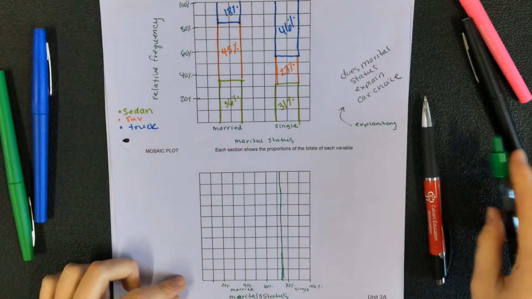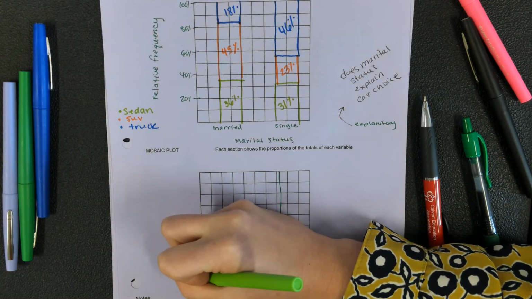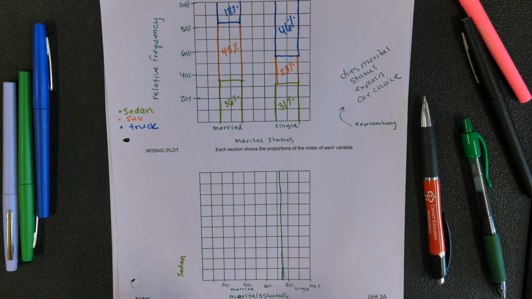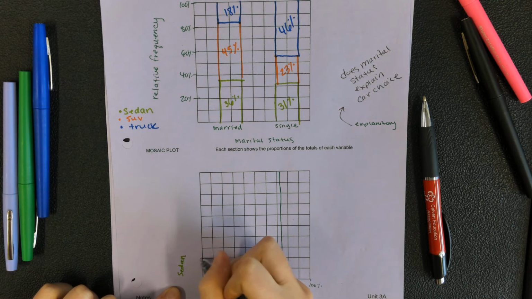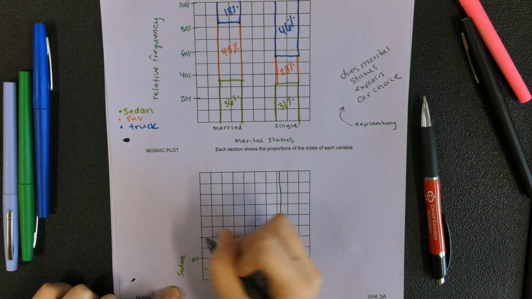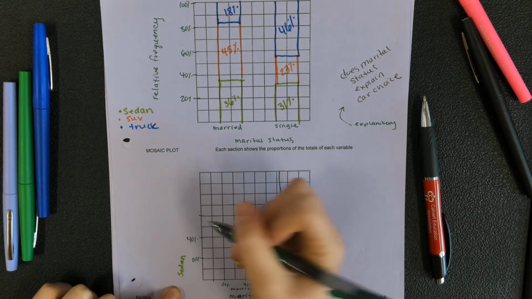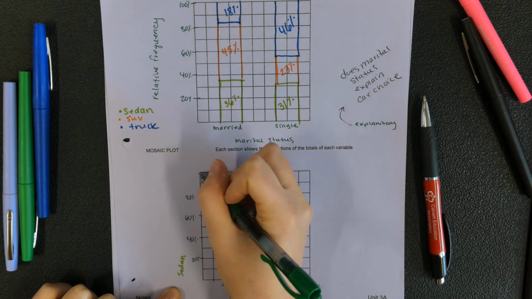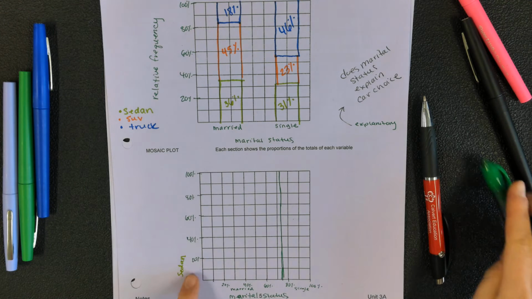I'm just taking this and sticking it down here. So if we look over at Sedan, Sedan was my green one. I'm going to label this as 20%, 40%, 60%, 80%, 100%. And I'm literally just going to copy what I have up here down here now.